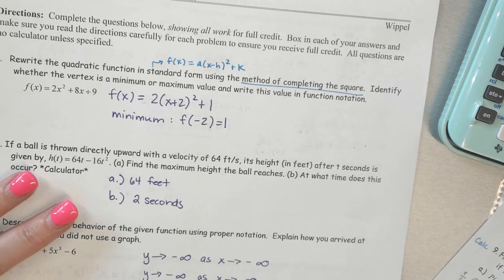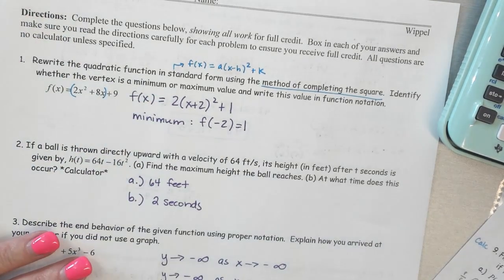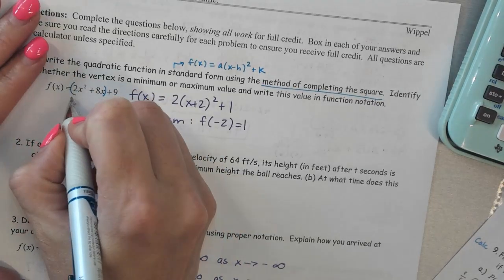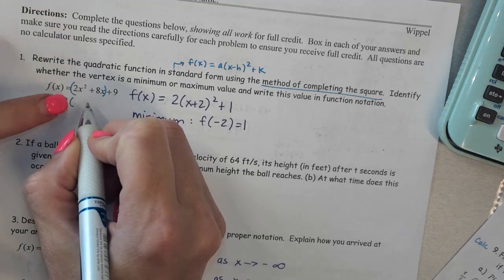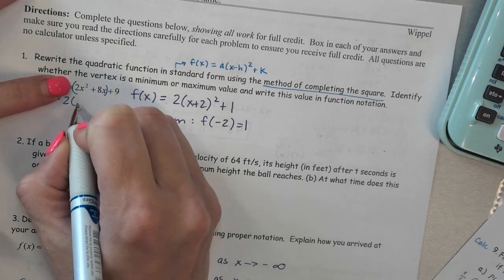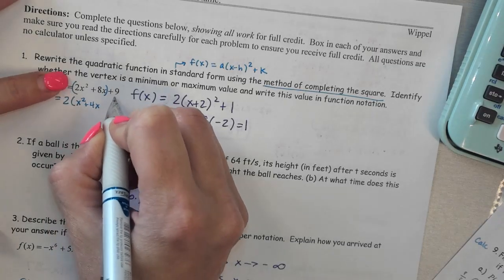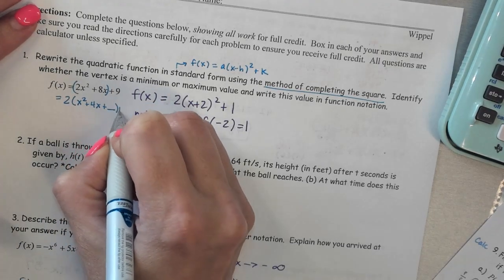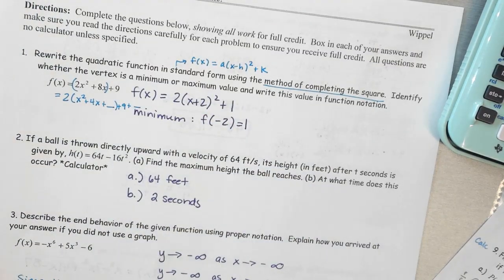So in terms of the work that you should show for this, your first step is going to be to group your x terms together. And then when you factor out the number from the x squared, you only take it out of those two terms, even if it goes into that last one. Okay, and then you have the plus 9 plus your blank space there.